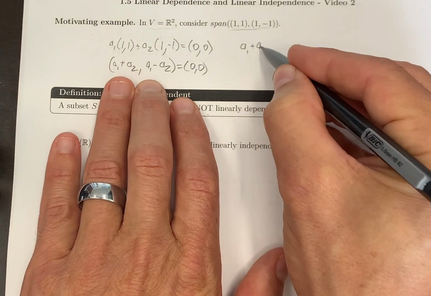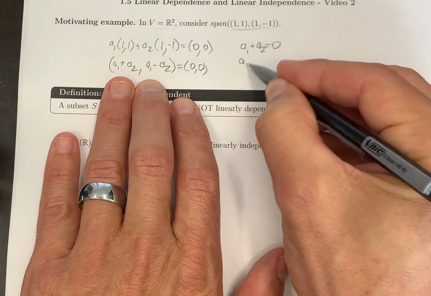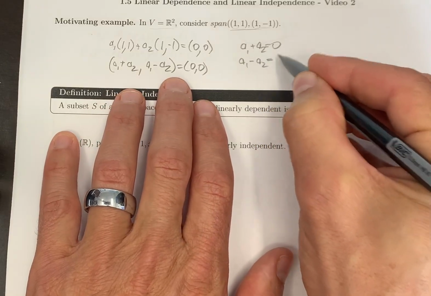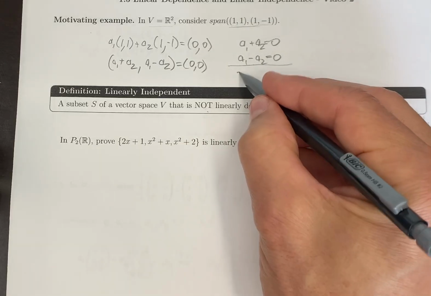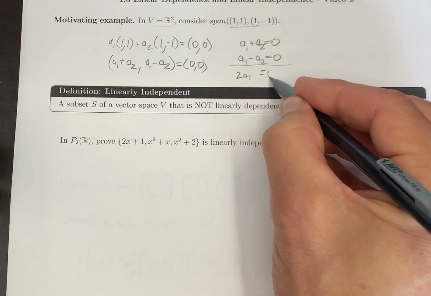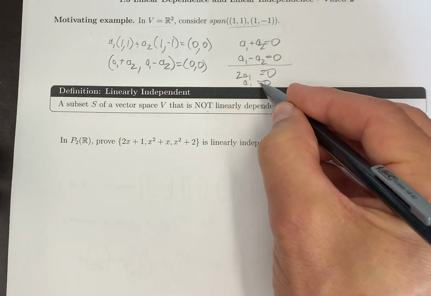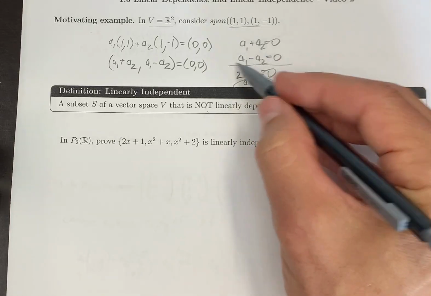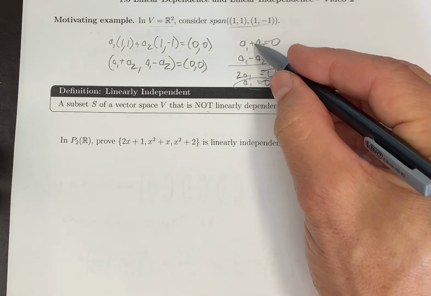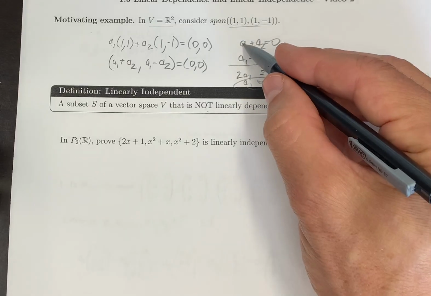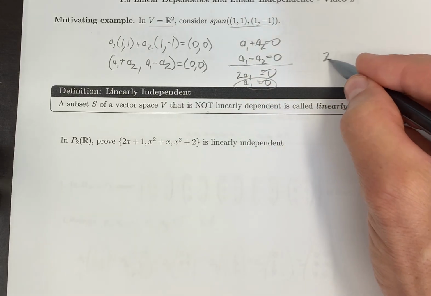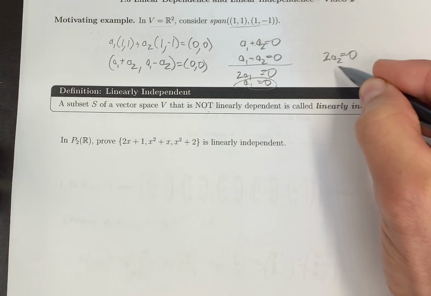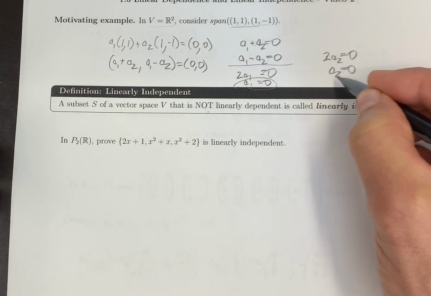A1 plus A2 equals 0, A1 minus A2 equals 0. If you add those two lines, you get 2A1 equals 0, or A1 equals 0 in the reals. And if you subtract those two lines, you get A1 minus A1, A2 minus negative A2, so you get 2A2 equals 0, or A2 equals 0.